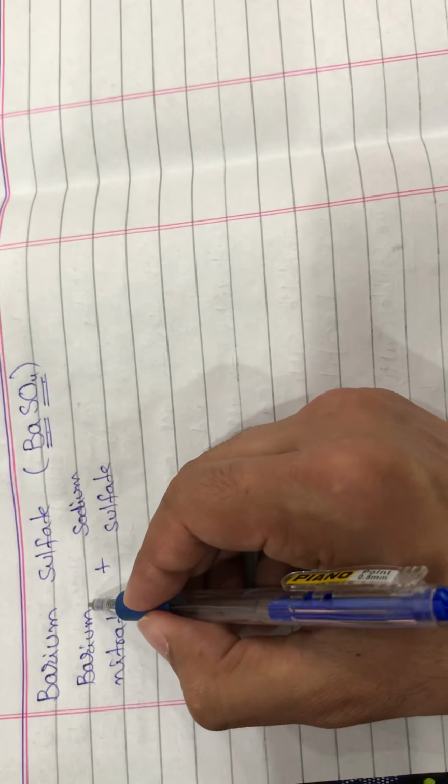In this way, you can write that barium sulfate will be produced and sodium nitrate will be our byproduct. We can transfer this word equation into symbolic form.